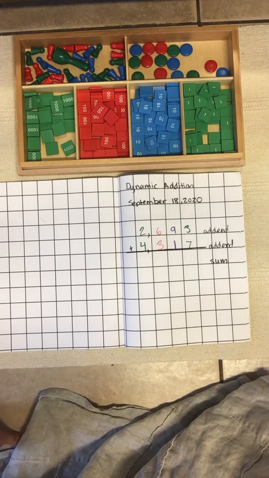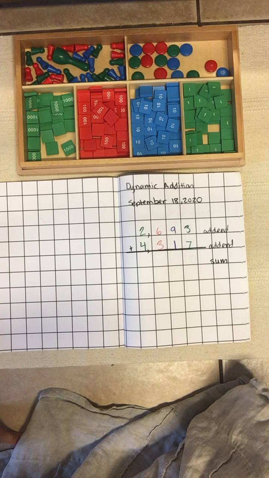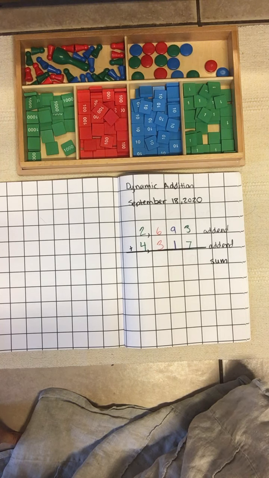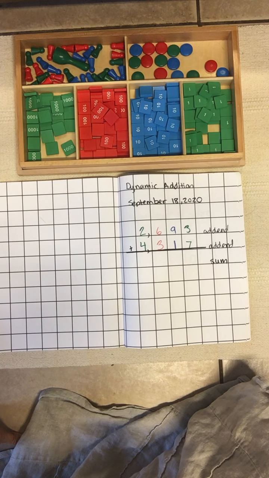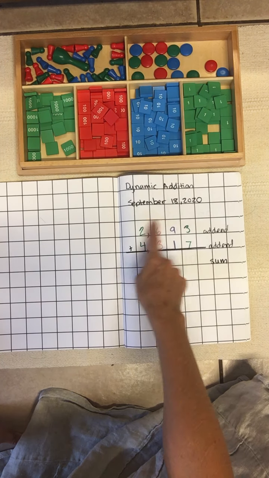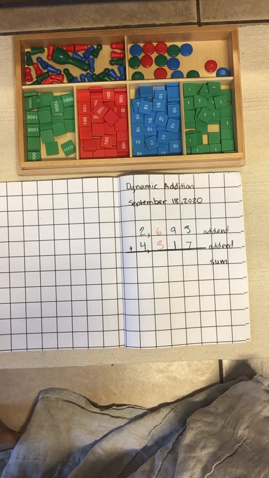So today we are practicing dynamic addition, which means we will be exchanging, which is my very, very favorite. I love to do exchanging with Golden Beads and Stamp Game because it really helps me understand why it is that we write our little numbers up here, what it is that we're actually doing.